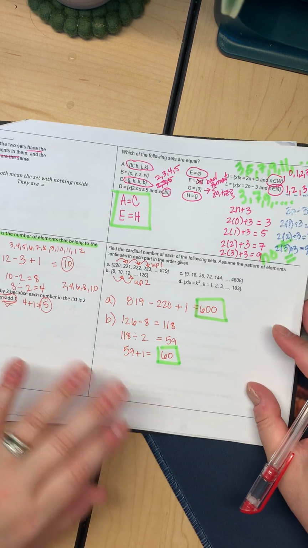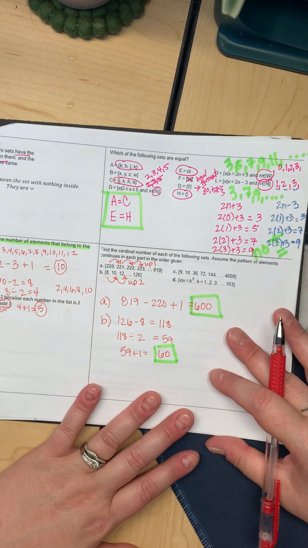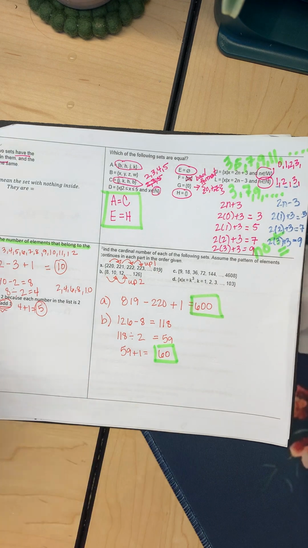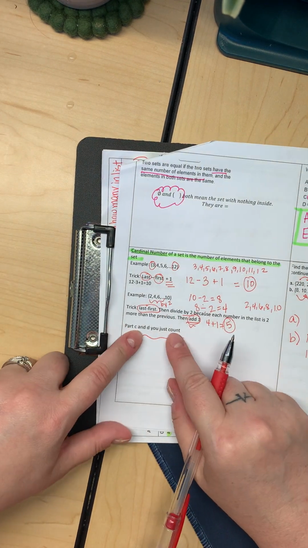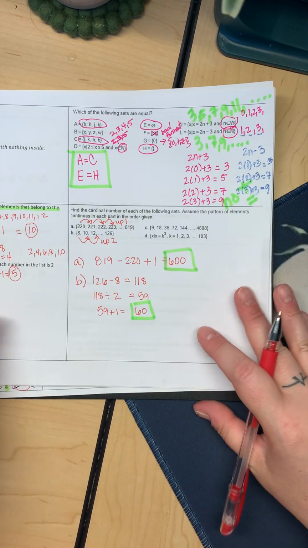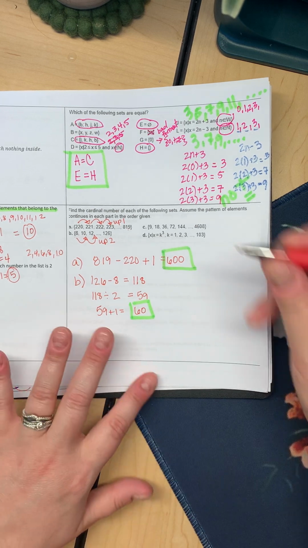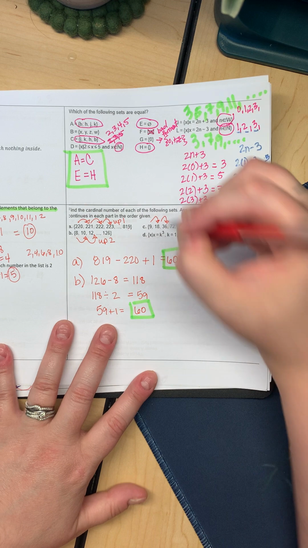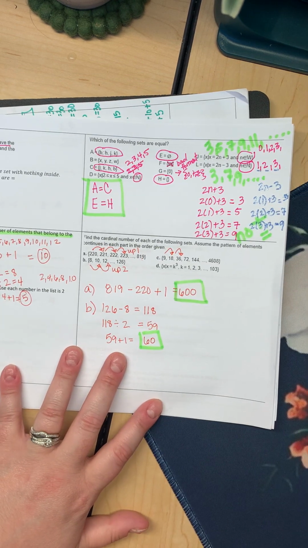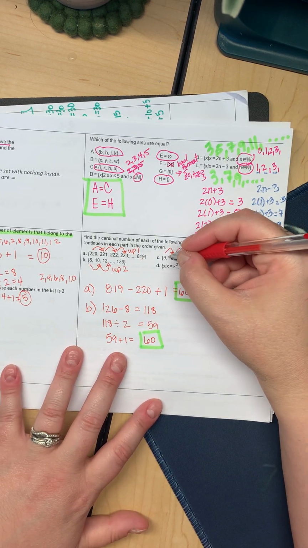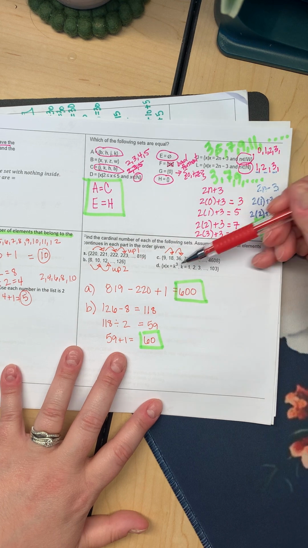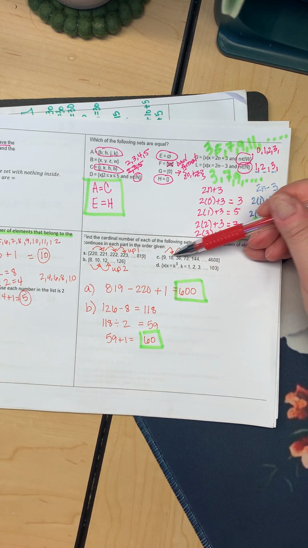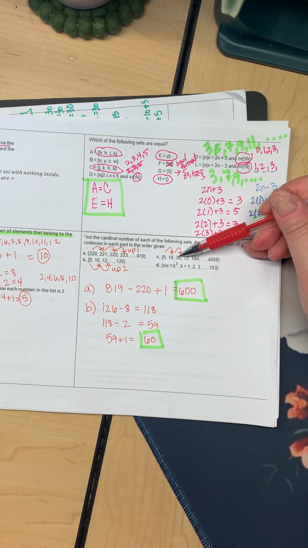Okay, let's look at part C. Part C is a little awkward, but over here it said for part C and D, you just count using your fingers. Okay, well, let's see here. For part C, what does it look like is happening? It doesn't look like we're adding the same number, because from 9 to 18, we add 9. Then from 18 to 36, we add 18.